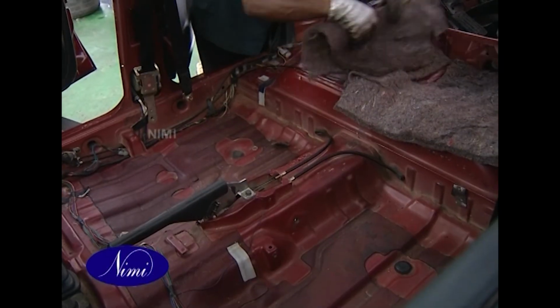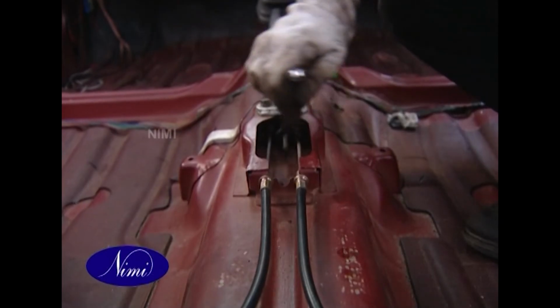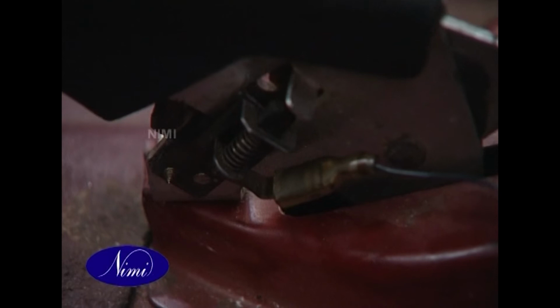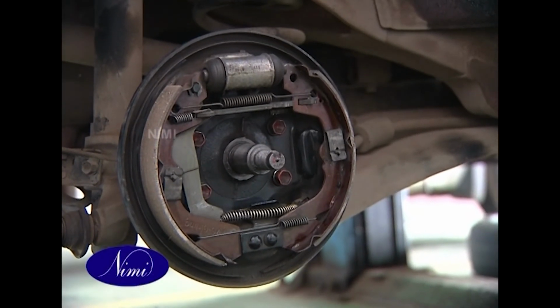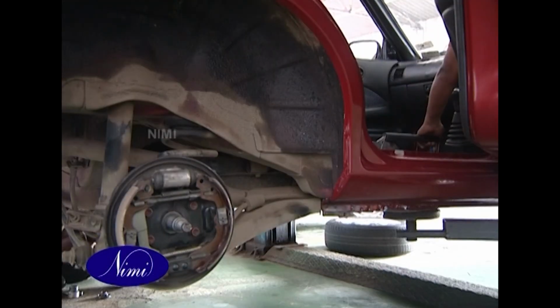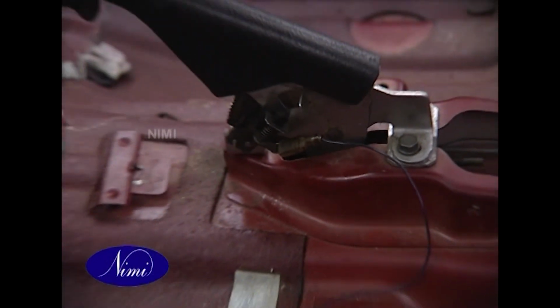Remove the rear seat cushion assembly and roll up the carpet. Loosen the parking brake cable clamp and remove the parking brake cable assembly. Inspection. Check the parking brake switch operation. Check the parking brake lever ratchet for wear. Check the parking brake cable for fraying or damage.